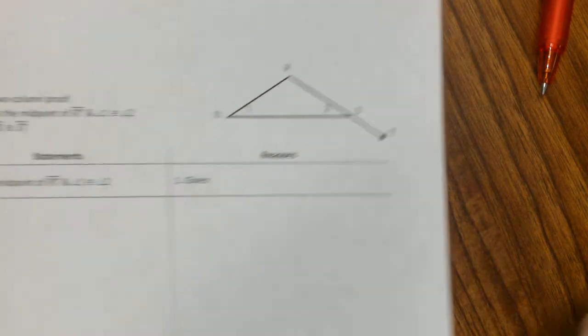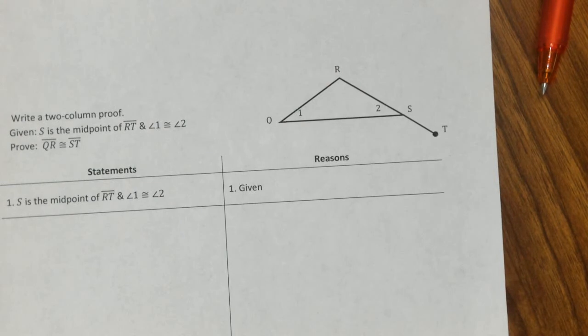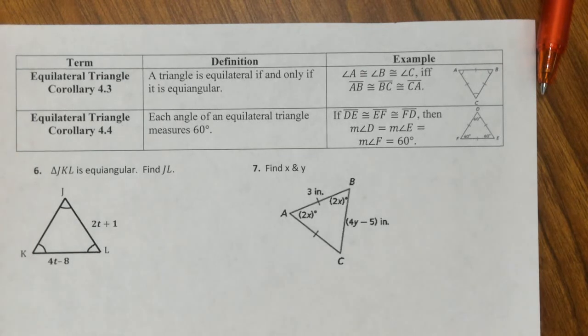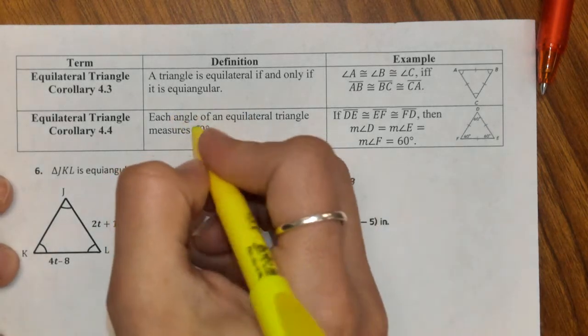Let's take a look at our equilateral triangles now. Okay? With your equilateral triangles, we will need to remember that all sides are congruent. So we'll go through the problems, but if I give you two sides, you can figure out the third side. If I give you one side and I tell you it's equilateral, you know all three sides. The other thing is that all angles are congruent. Okay? And that's what this is talking about right here.